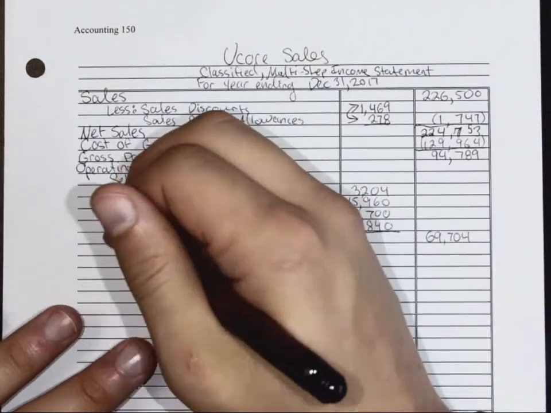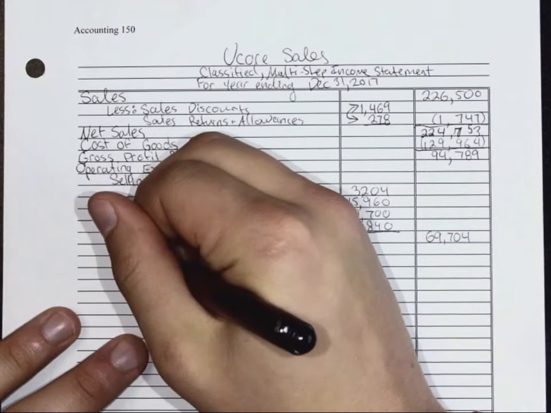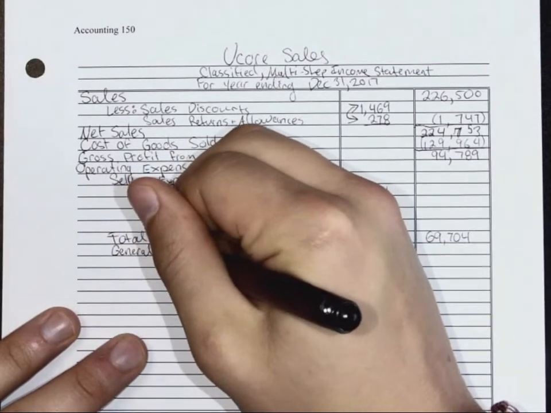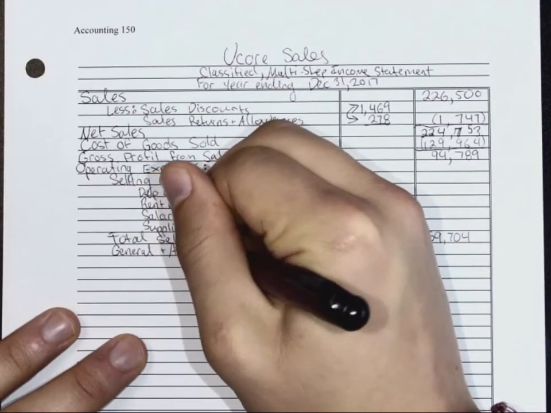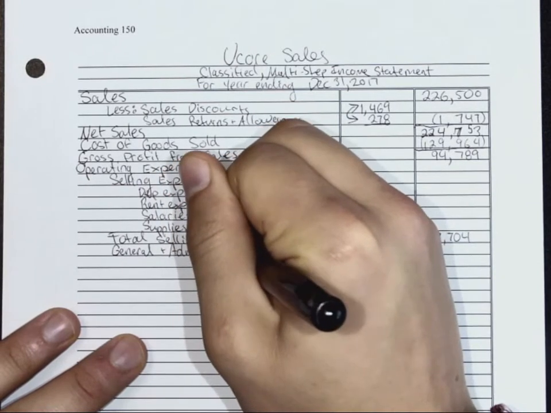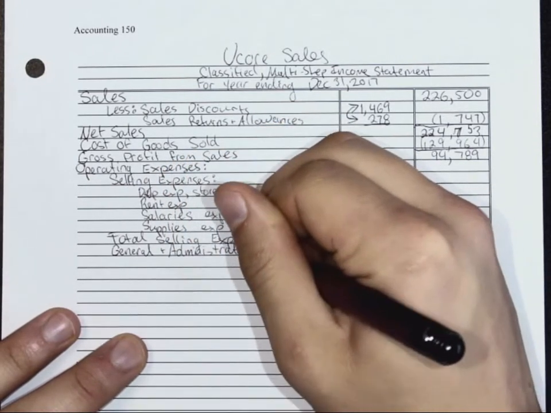Now we can look at our general and administrative expenses.